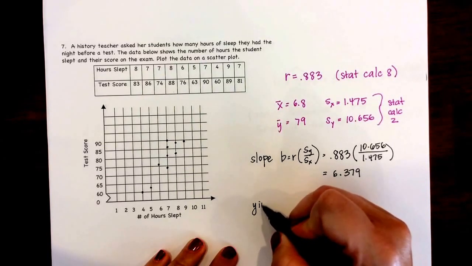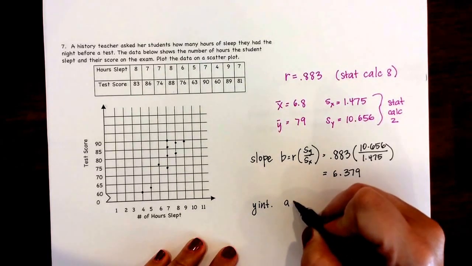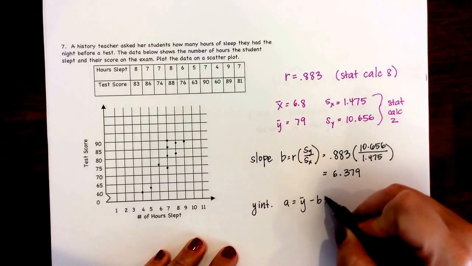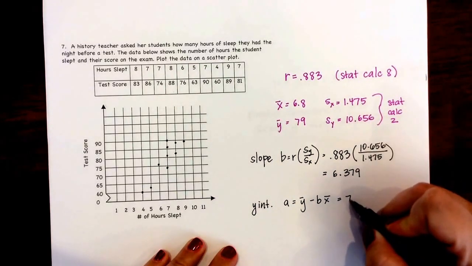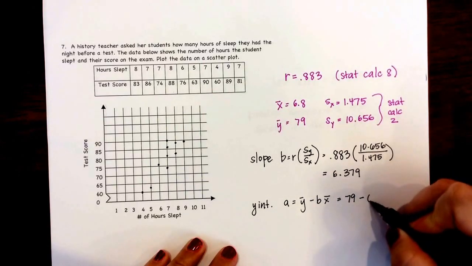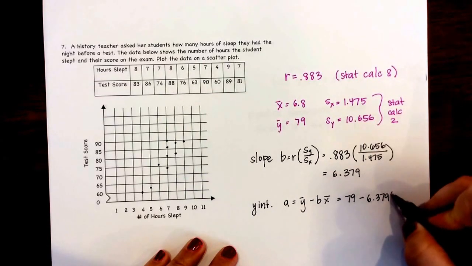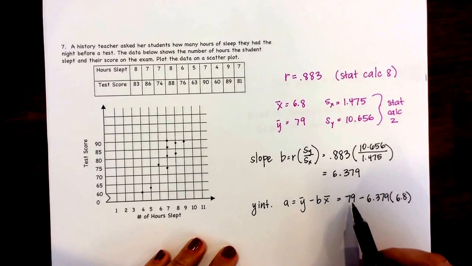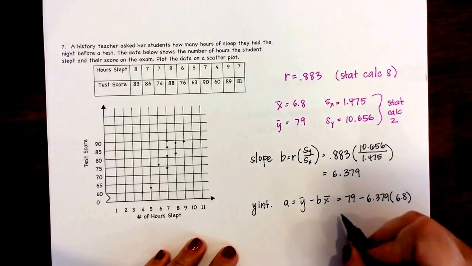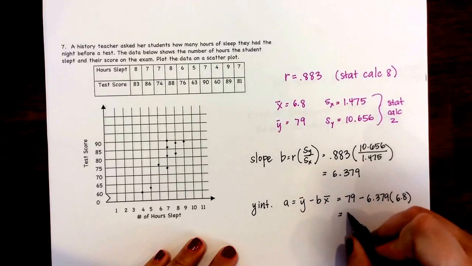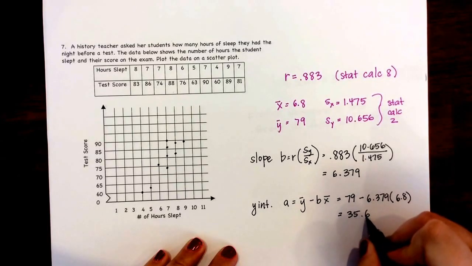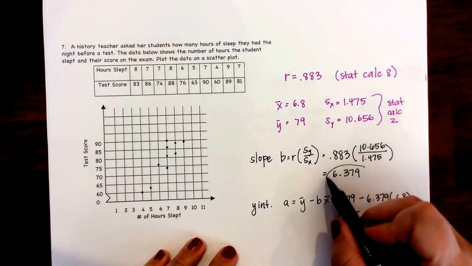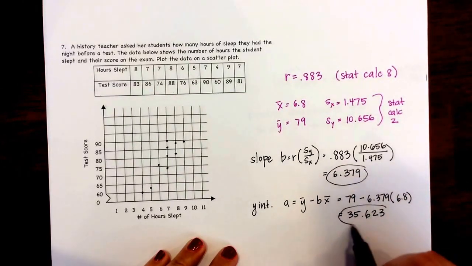Now, y-intercept is a equals y bar minus b x bar. So that's going to be 79 minus 6.379 times 6.8. So there's y bar minus b x bar. And so our y-intercept comes out to 35.623. Okay, so now we have a slope, and now we have a y-intercept.